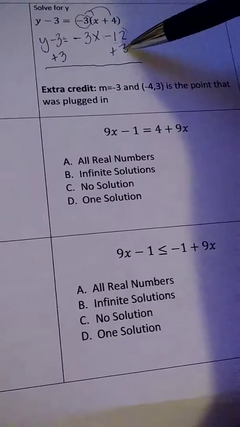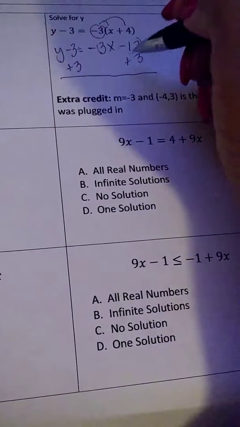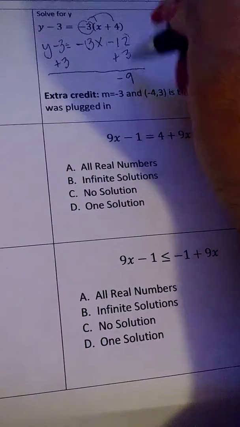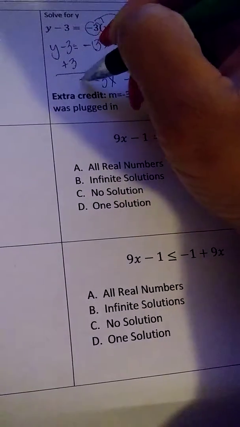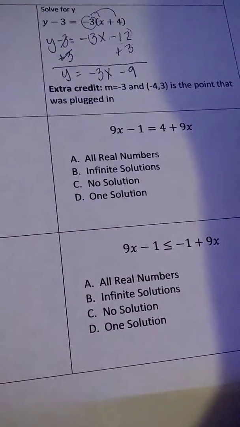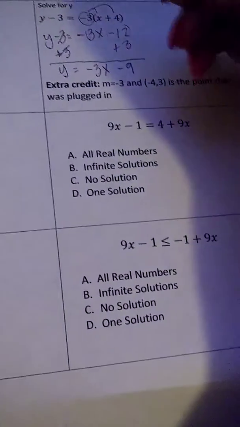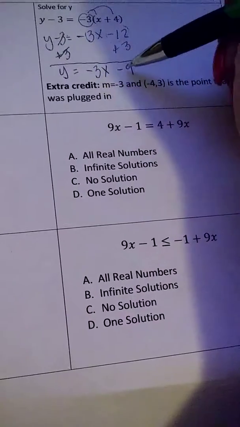Plus 3, that gives us negative 9. Bring down what's left. That cancels. Y equals negative 3x minus 9. This is your m, and this is your b.